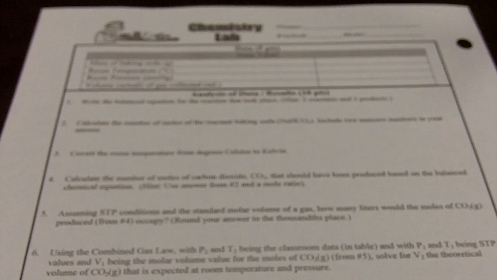In number 5, you're to use that answer from number 4 as it says, noting that we have STP conditions is the assumption in the problem. That means you're able to use 1 mole equals 22.4 liters, or simply 22 liters as indicated in the note-taking guide. And that'll give you your volume in liters.